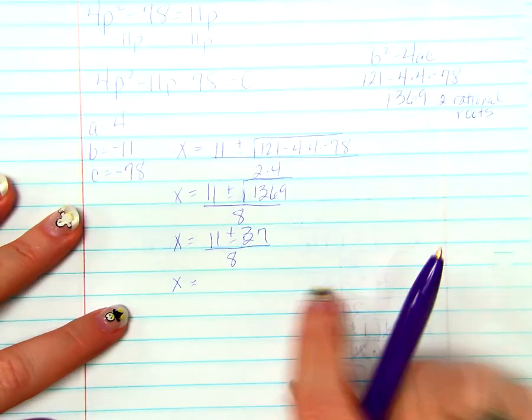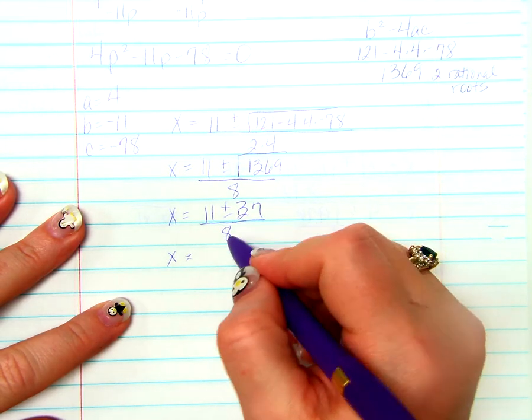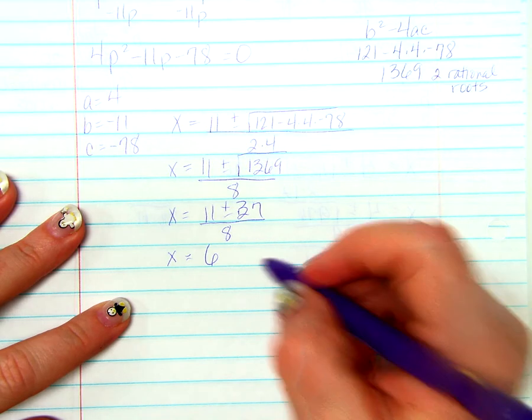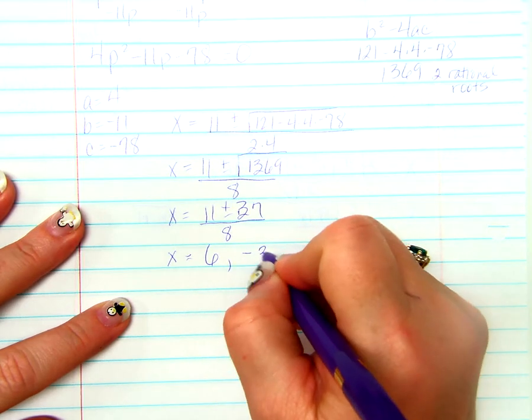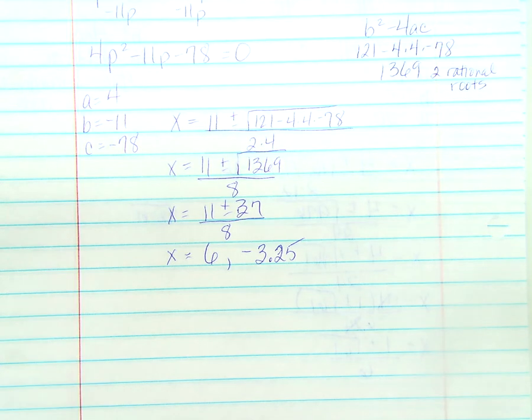Now I have one more step to do. I have to say 11 plus 37, and that's 48, divided by 8 is 6. Then I have to say 11 minus 37 divided by 8. And that's going to be a decimal or a fraction, depending on how you write it, negative 3.25. Okay?